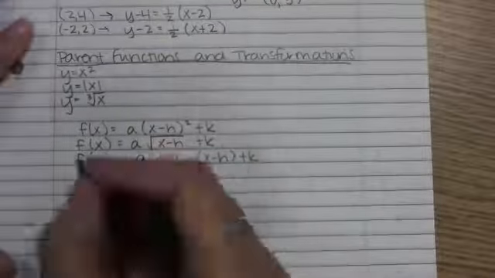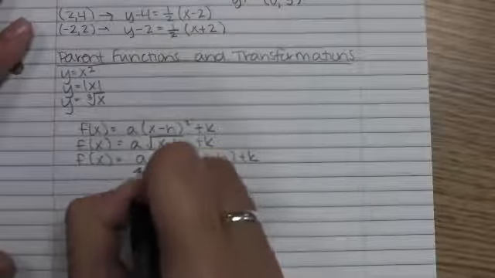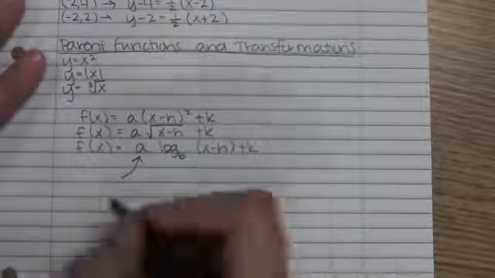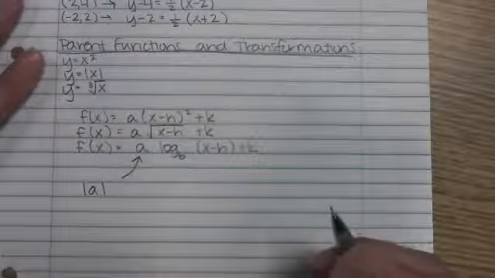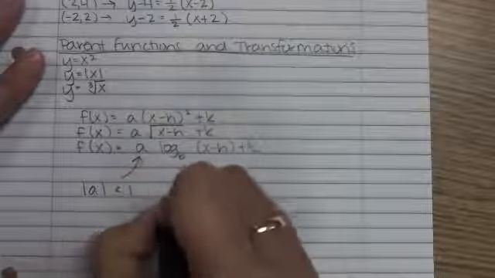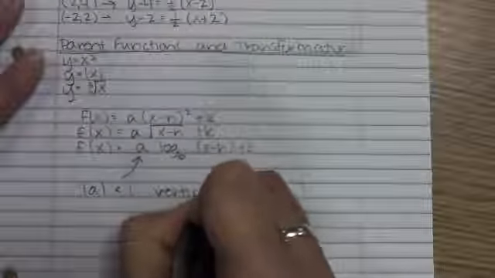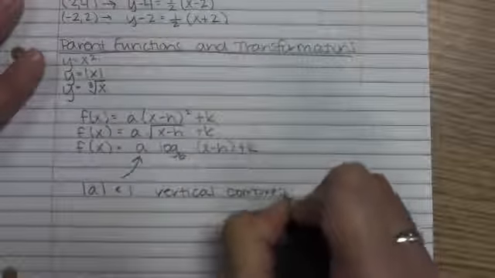If you recall from your previous math classes, if we're looking at a and what those transformations would be, then if the absolute value of a, it doesn't matter if it's positive or negative, is less than 1, then this is a vertical compression. Some people say shrink.